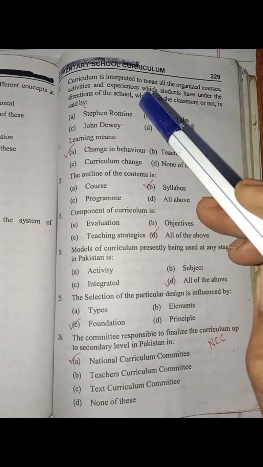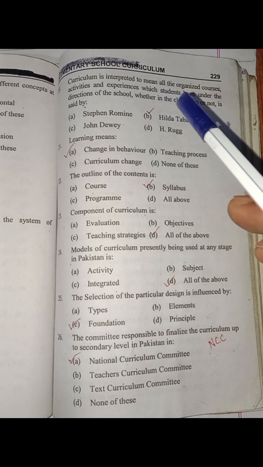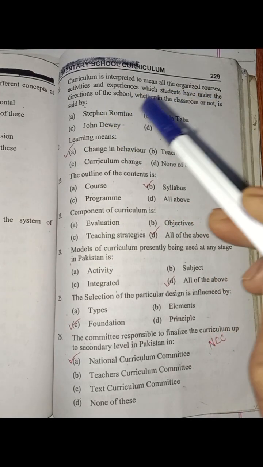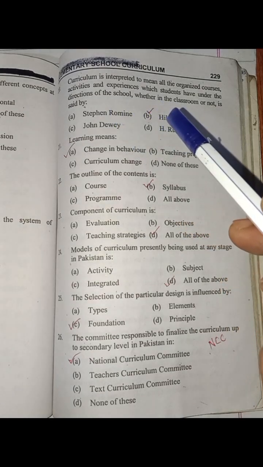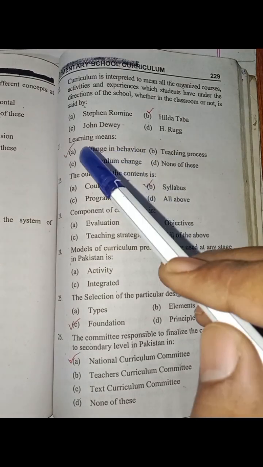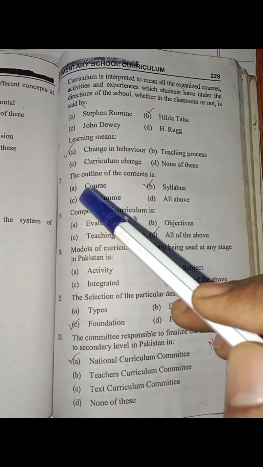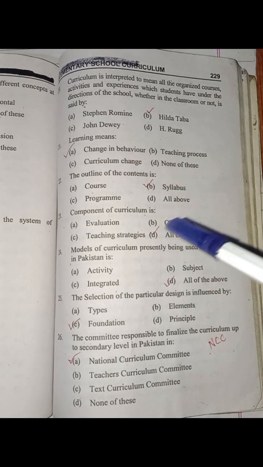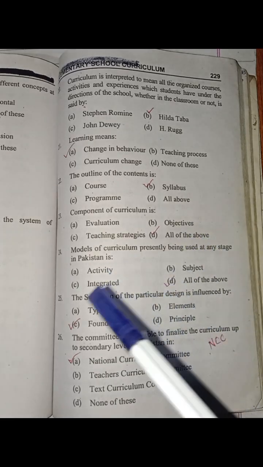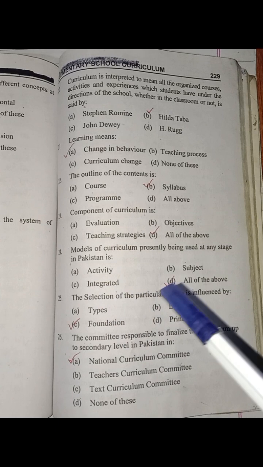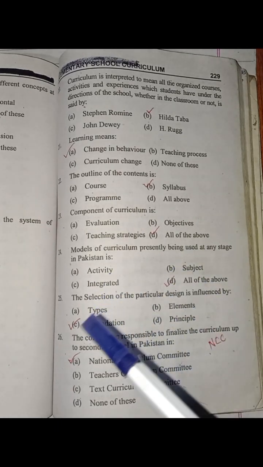Curriculum is interpreted to mean all the organized courses, activities, and experiences which students have under the direction of the school, whether in the classroom or not, is said by Hilda Taba. Learning means change in behavior. The outline of the contents is syllabus. Component of curriculum is evaluation, objective, and teaching strategies. Models of curriculum presently being used at any stage in Pakistan is activity, subject, and integrated.